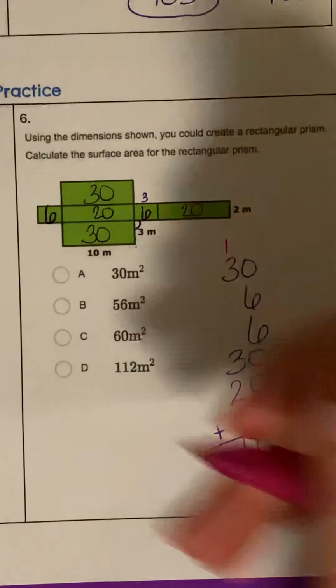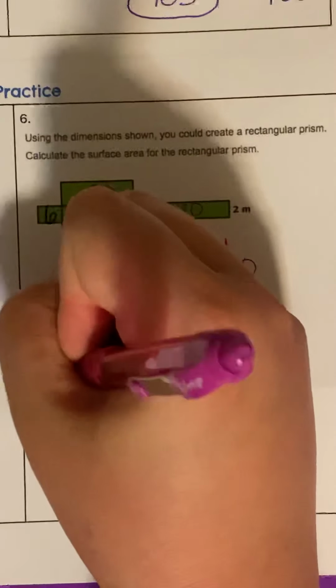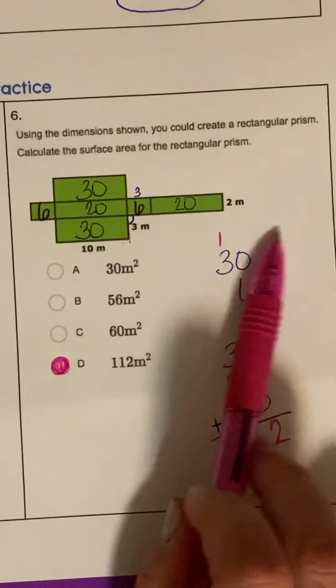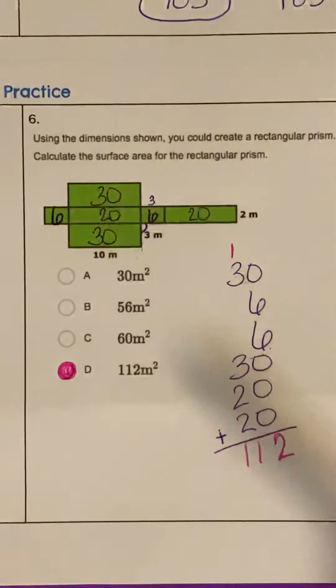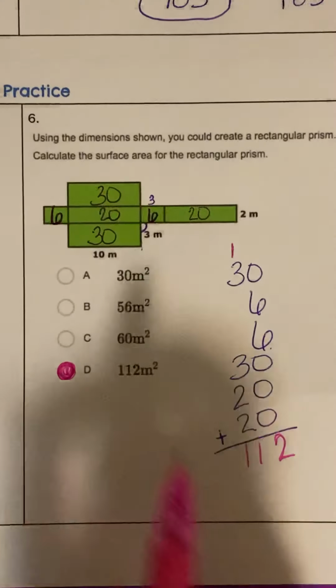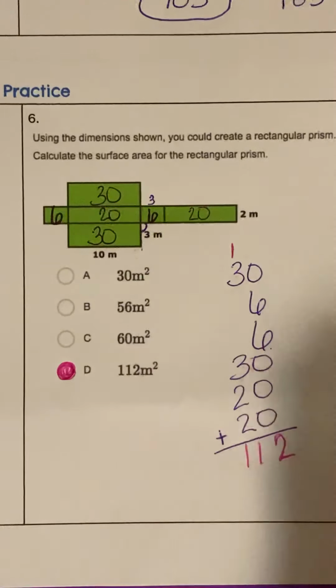So our answer is going to be D, 112 meters. Now remember, all these sides are meters. So when you have the surface area, so all the outside, it's just going to be meters squared, to the second power, because it's just a 2D shape. We're just finding the area of the outer.